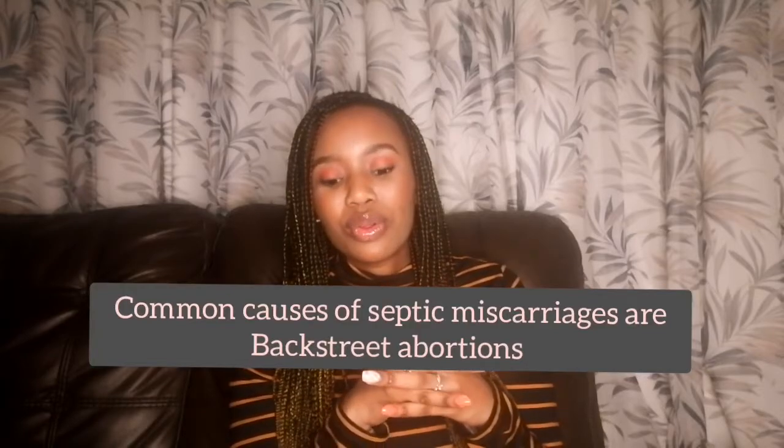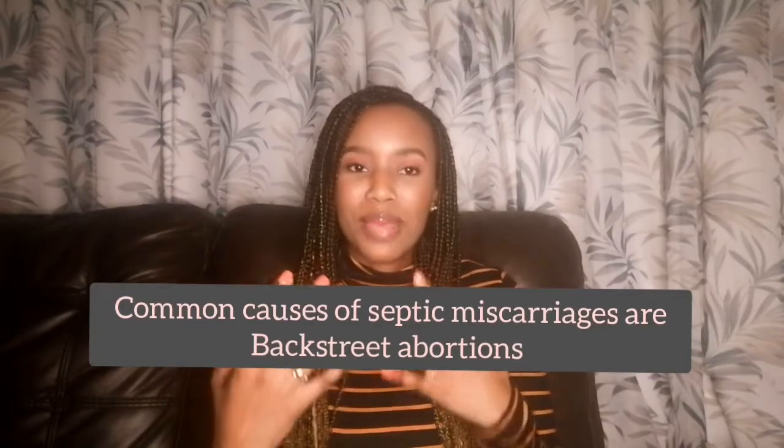Hence why there's this thing of women having backstreet abortions, and what results in one having their uterus removed after a backstreet abortion is the sepsis that's associated with it, because it's not done in a sterile way. Sometimes they don't have scans to check if everything is cleaned out properly. So this results in women having parts of the baby inside the womb for a long time, which then results in infection, which then results in them getting sick and having to be rushed to the hospital. With septic miscarriages, it can result in a hysterectomy, unfortunately.